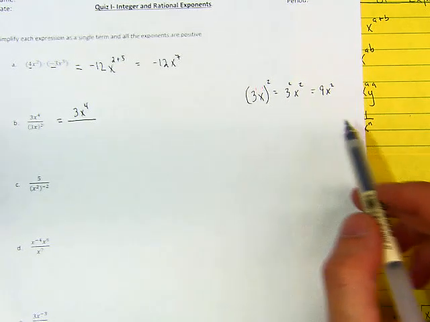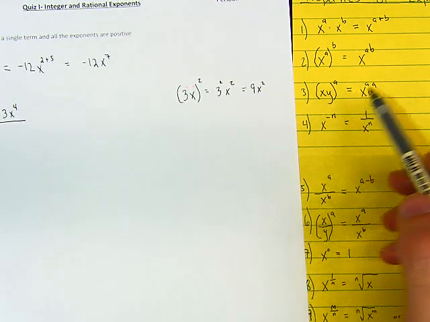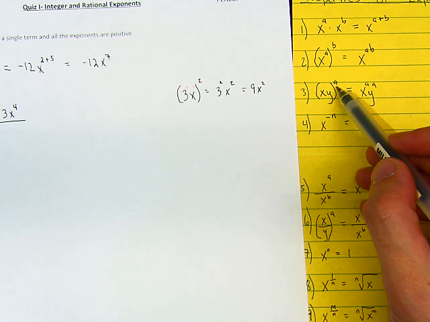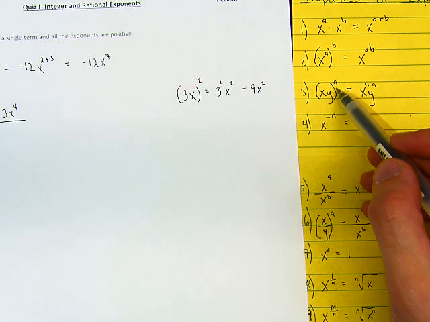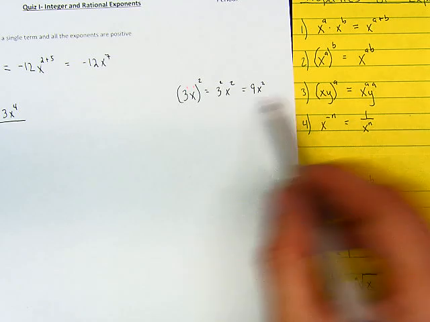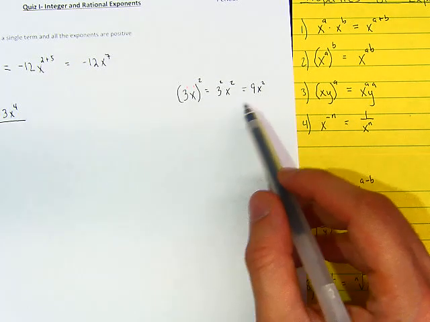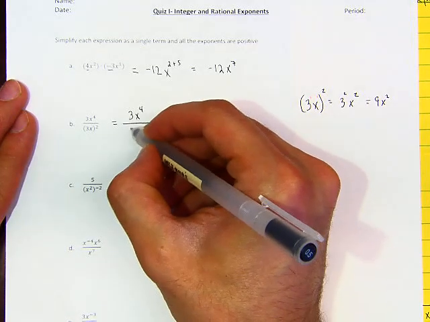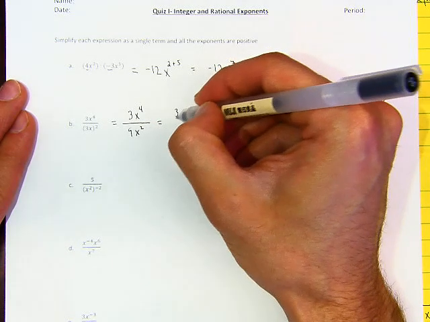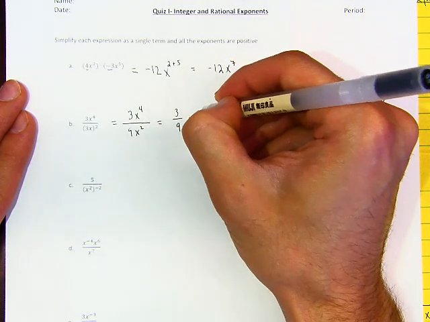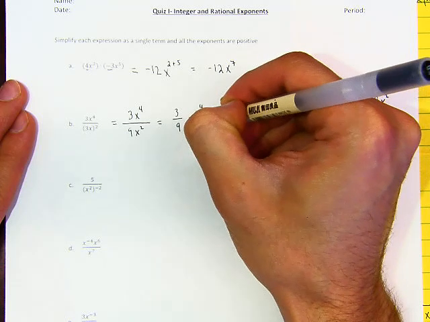And which property are we following? We're following this property here. Notice that if it's x times y to the a, it becomes x to the a, y to the a. And that's the same idea we have over here. So this just becomes 9x squared. And now here, this could be split as 3 over 9 times x to the fourth over x squared.